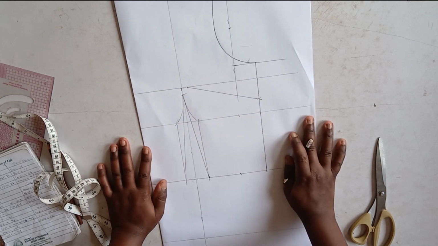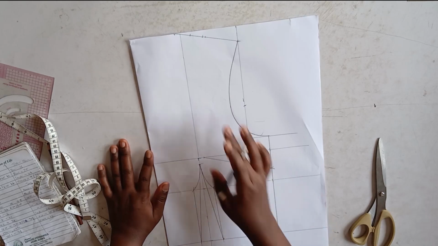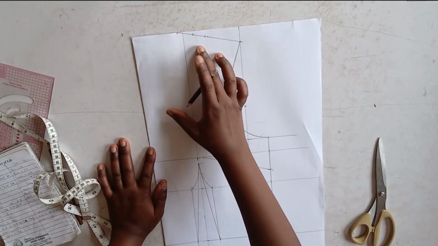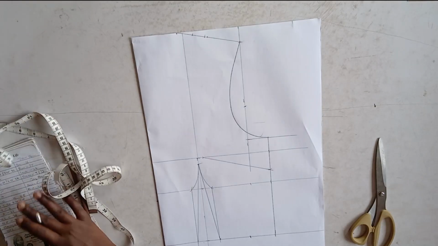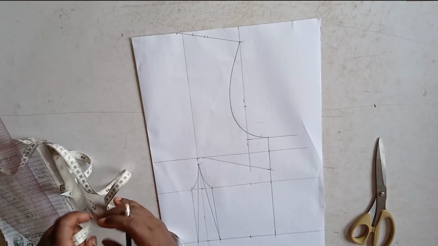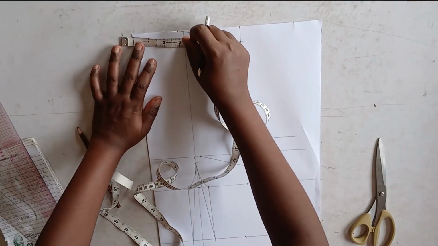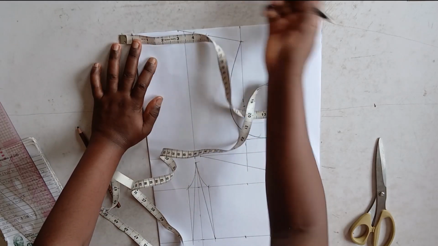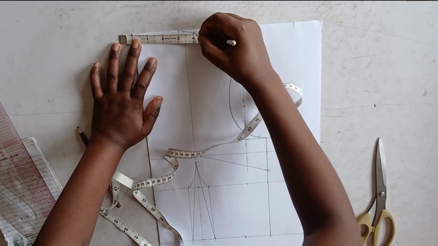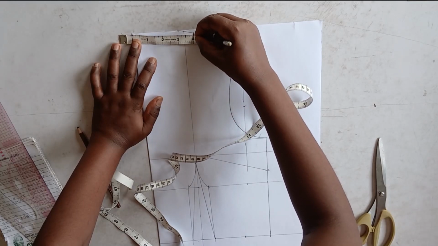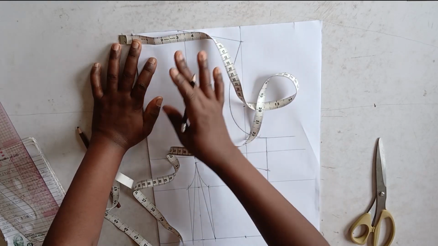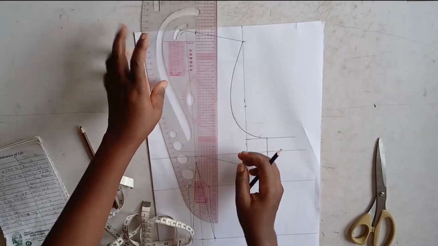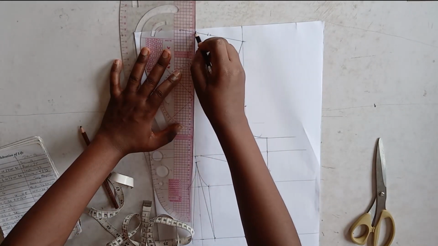So for us to proceed now, let's do the wing effect on the wing collar for the neckline first. In order to do that, this is our basic neck width, which is 3 inches. So I added 1 inch, making 4 for my neck width. That's the neck width I'm using for this blouse. From there, I'm going to connect the point to my bust point.